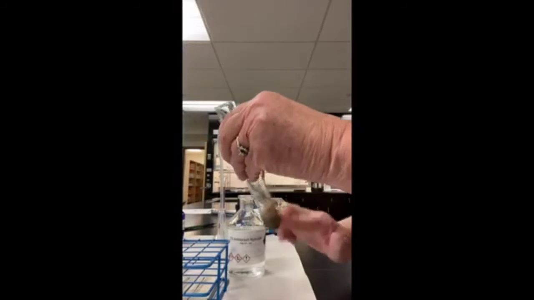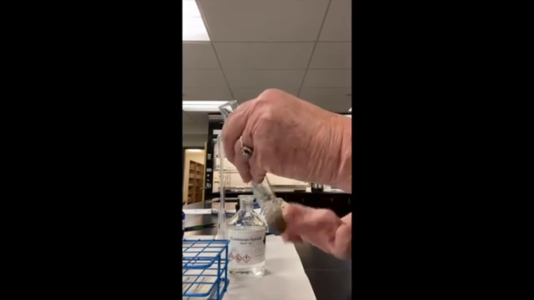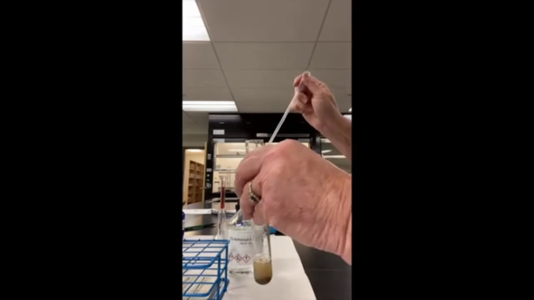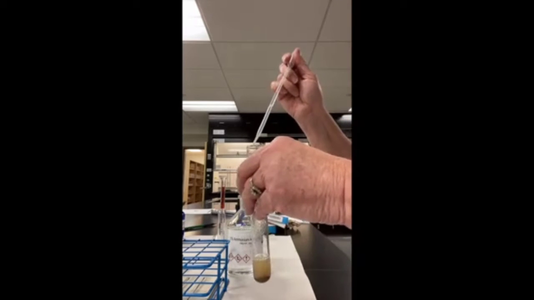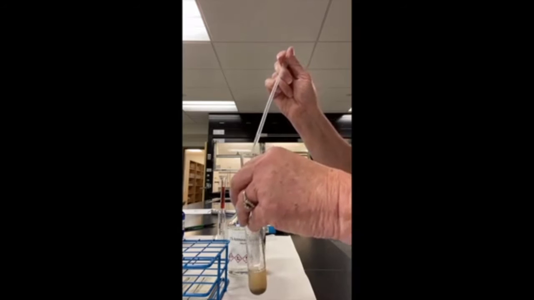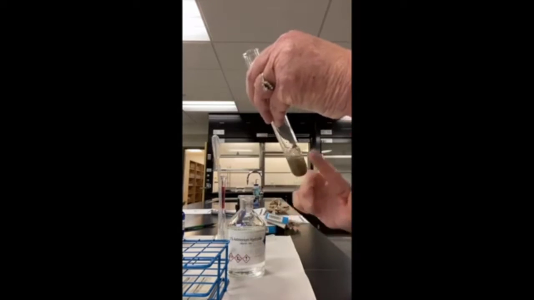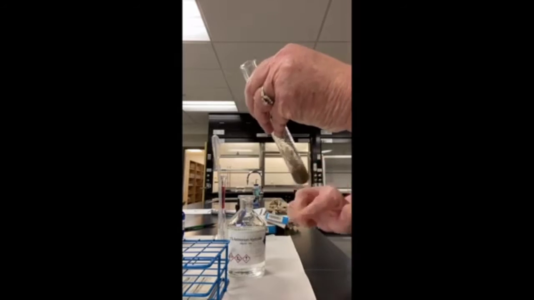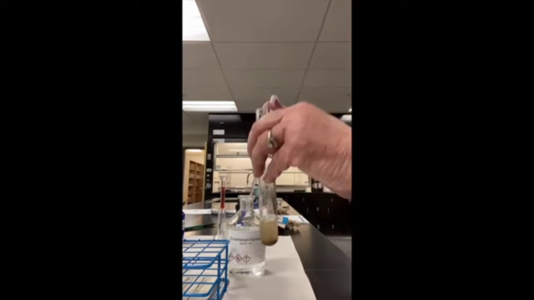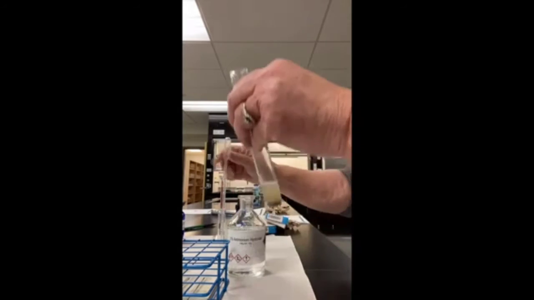We have a dark precipitate going on in here. And then the directions say add just enough ammonium hydroxide till the precipitate goes away. So I'm going to add a couple of drops. Let's mix that, see if it goes away. Not yet. Put in a couple more drops. About 5 drops there, I'd say.